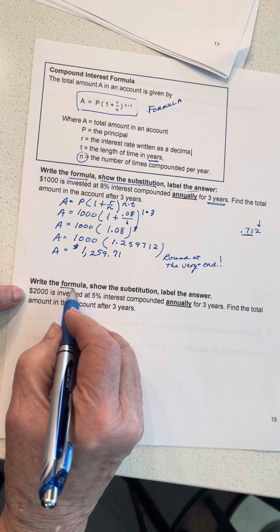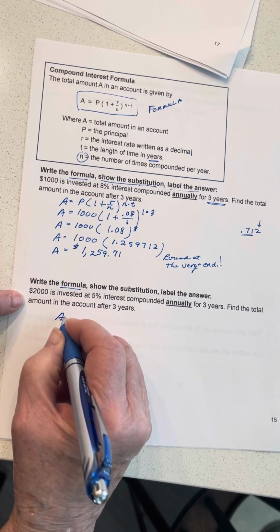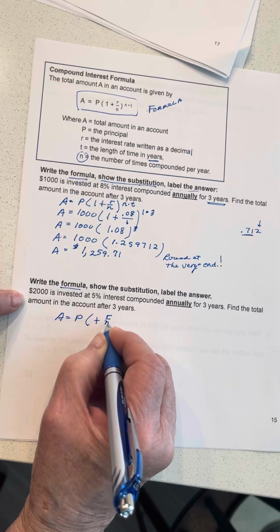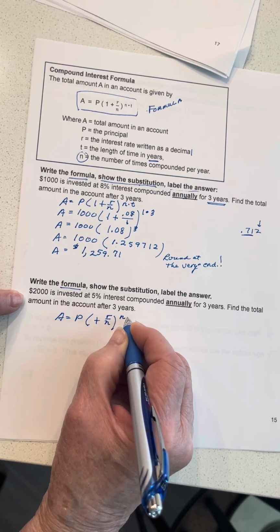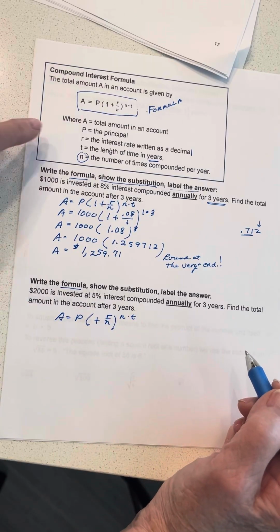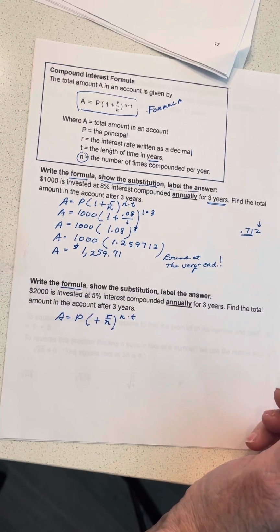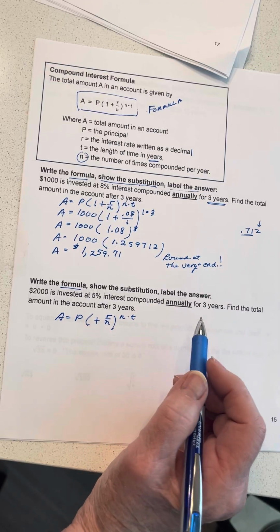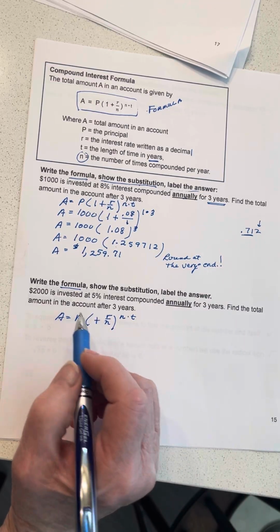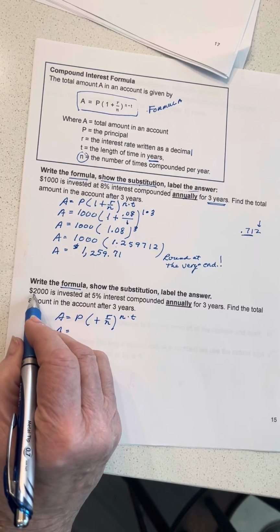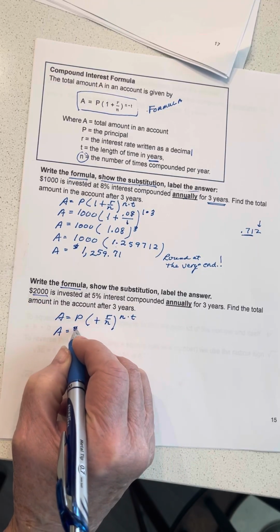Again, we're going to write the formula. I can do that right now if I need to. I'm going to show the substitution, so I'll have to figure out what these letters stand for. And then, of course, I'll label my answer as dollars in the end. So, now we need to substitute. $2,000 is what's invested.